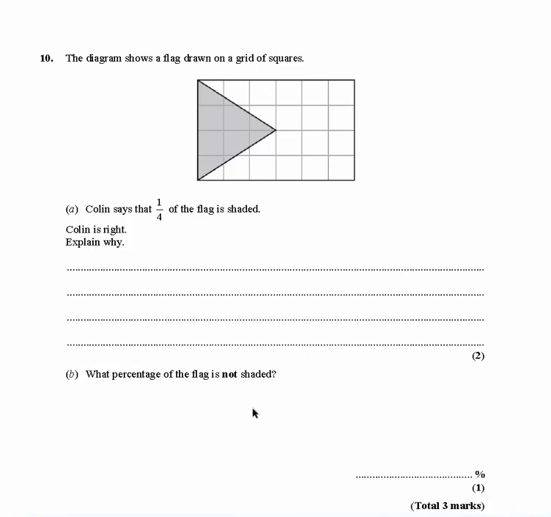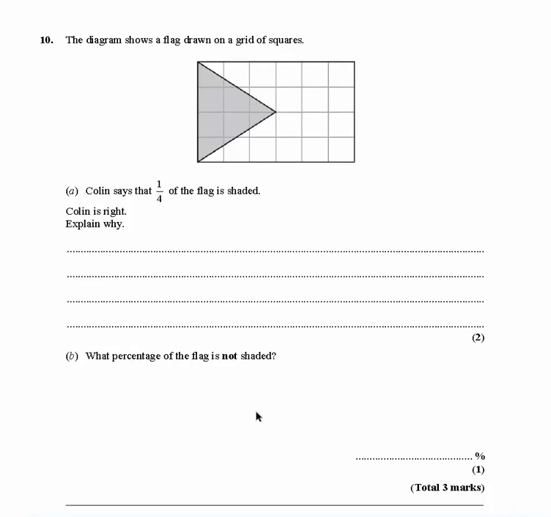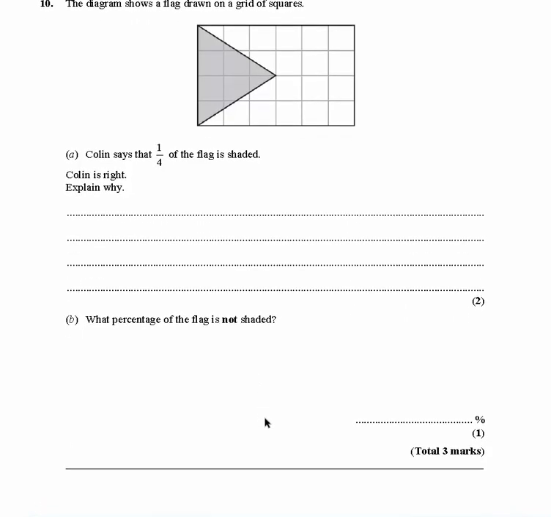What percentage of the flag is not shaded? Okay, well, you should be able to change fractions into percentages. If you know how much is shaded, then you know how much isn't shaded. And you should be able to change that fraction into a percentage. You might have to simplify it first of all, but you should be able to change it into a percentage. It's only got 1 mark, so I'm guessing that's fairly simple.